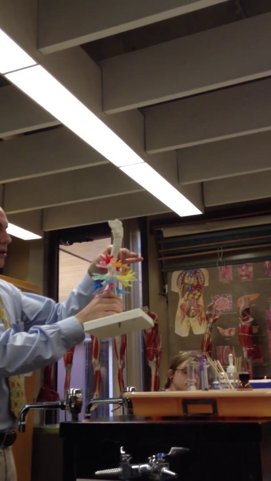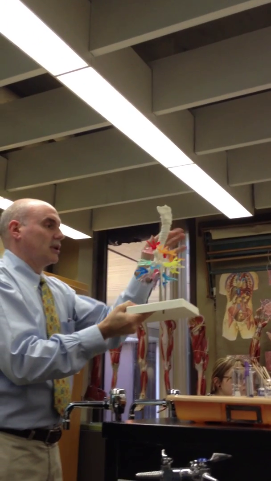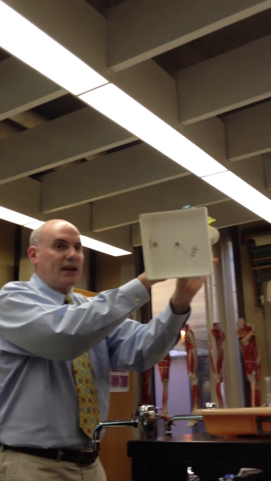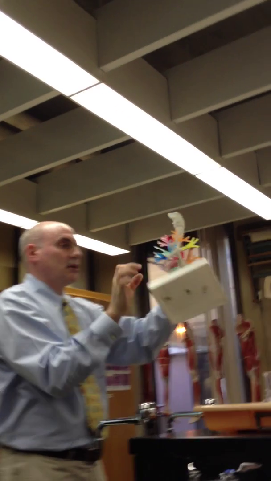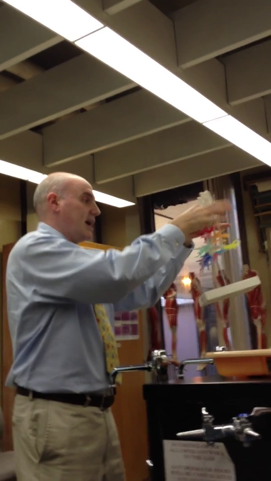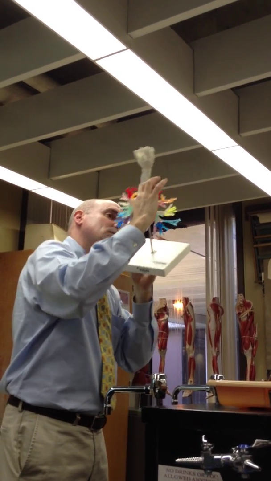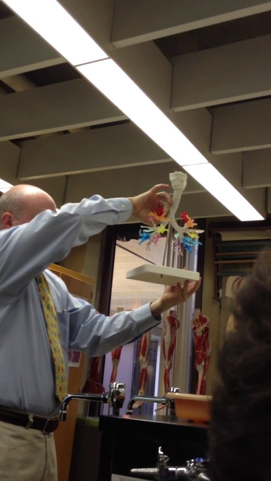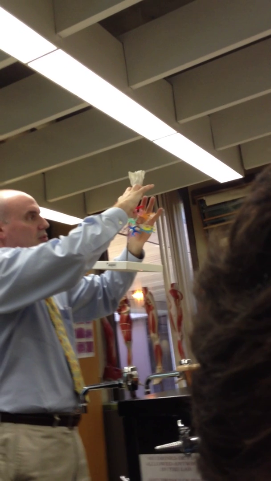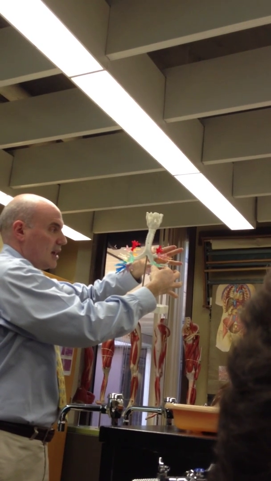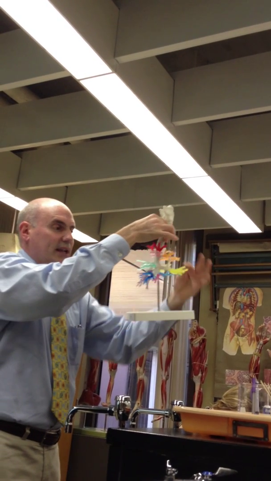Okay, so here's our left and our right. Here's our primary on the left. And here's 1 and 2 secondaries. Tilt it this way. Okay? Here's our right. Here's our primary on the right. Here's 1. 2. And maybe 3 secondaries on the right.